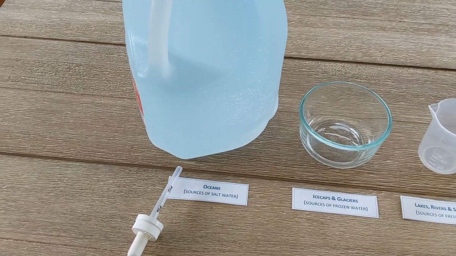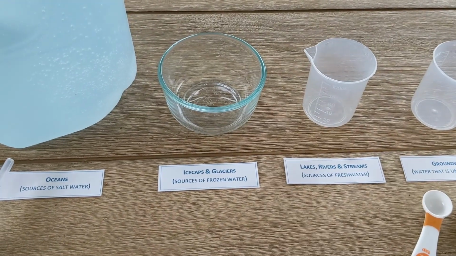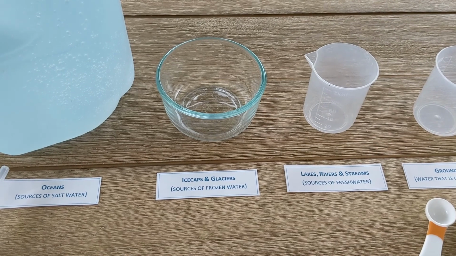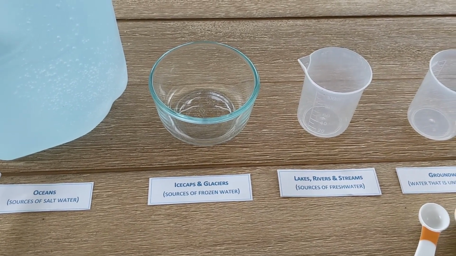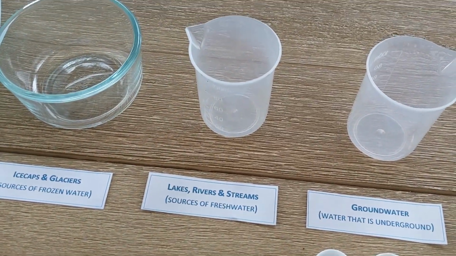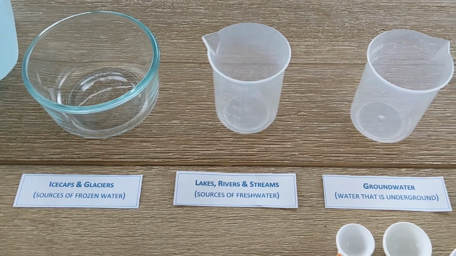So we've got our ocean, those are sources of salt water. We have ice caps and glaciers. So this represents the water that we have in the world that is frozen. So it's not very accessible for us to use. We have water that comes from our lakes, rivers, and streams. So these are sources of fresh water.